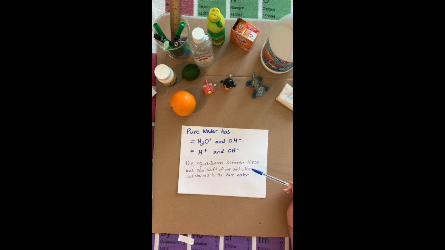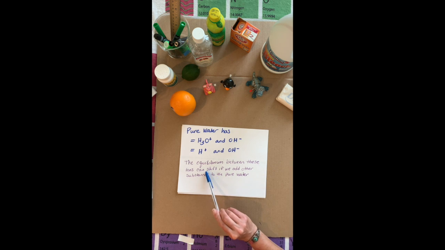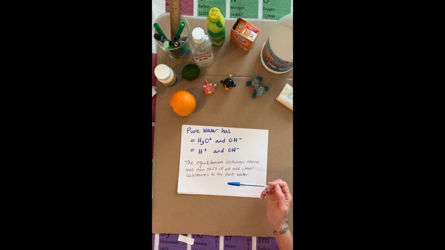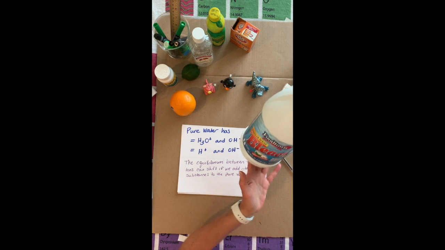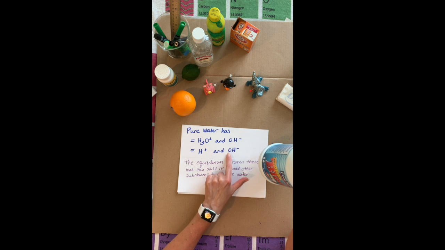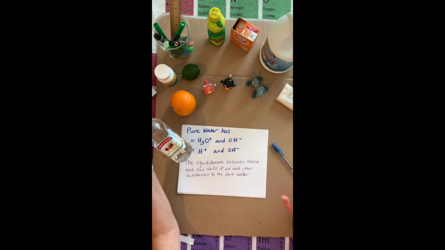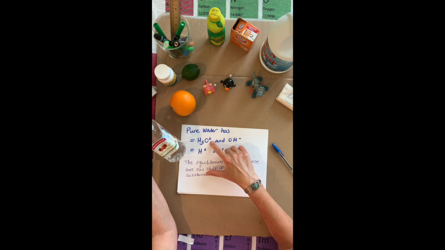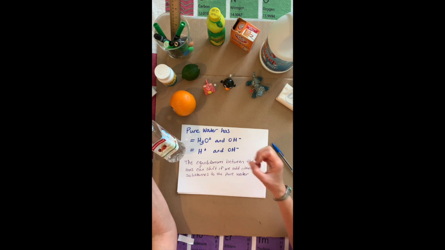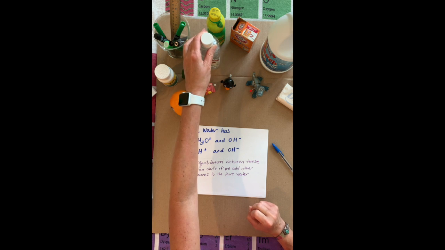If we add another substance to pure water, it can shift that equilibrium. And that is what's going to create an acid or a base. So you will find that bases like bleach have an excess of hydroxide ions, whereas acids like vinegar have an excess of hydrogen or hydronium ions. There's a shift in that equilibrium.